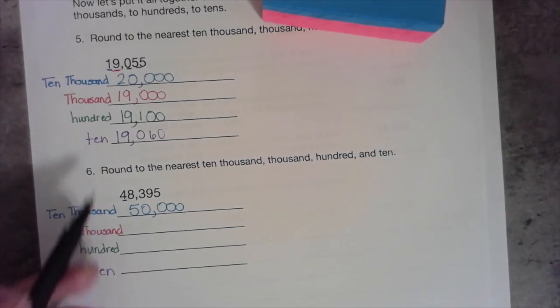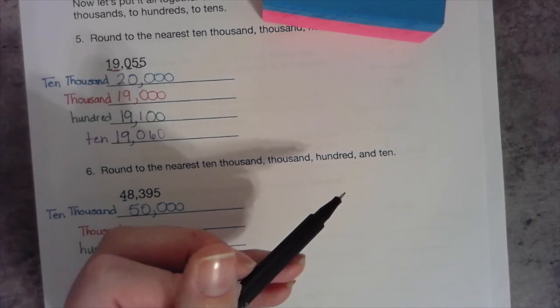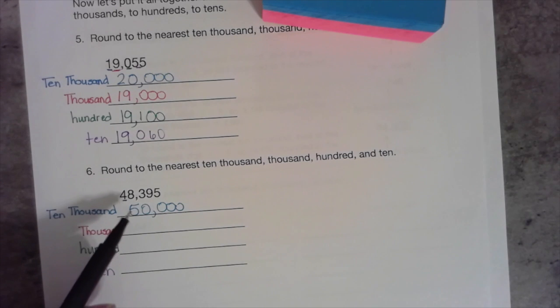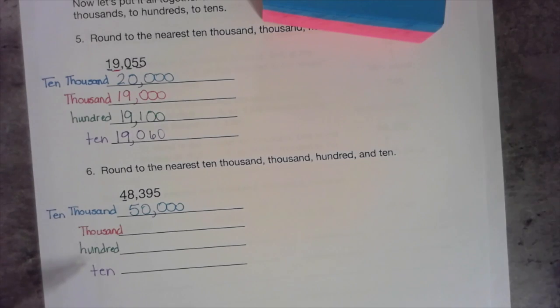What this is really saying is 48,000 is between 40,000 and 50,000. And on the number line, it would be closer to 50,000. It's only 2,000 something away from that number. Well, not quite 2,000.